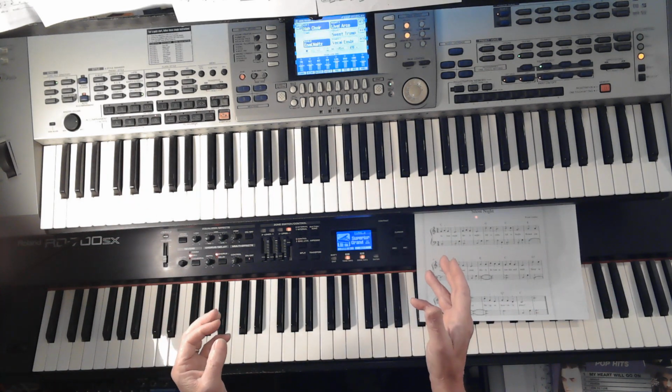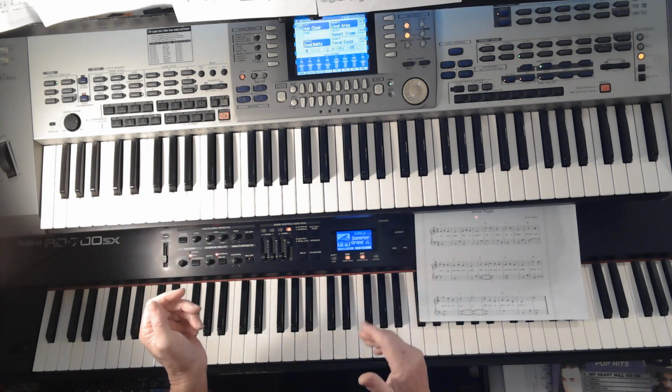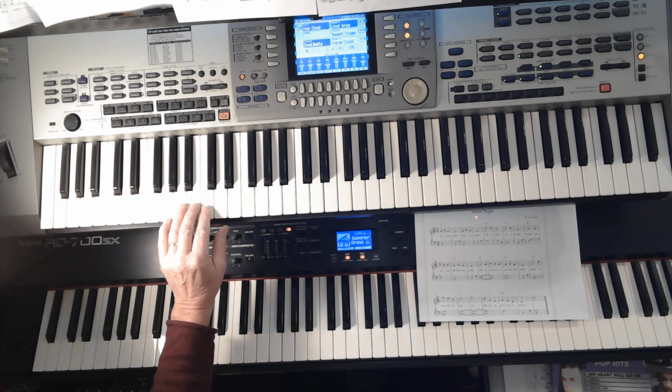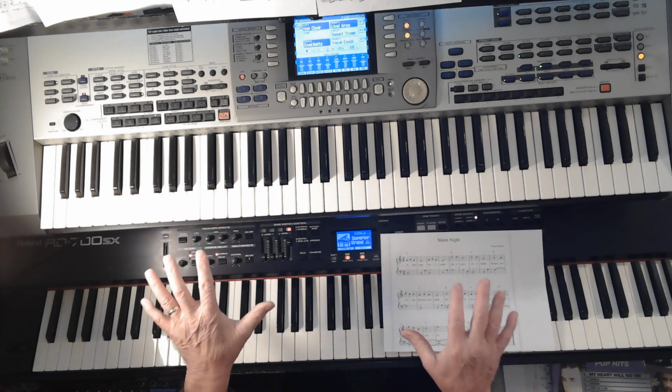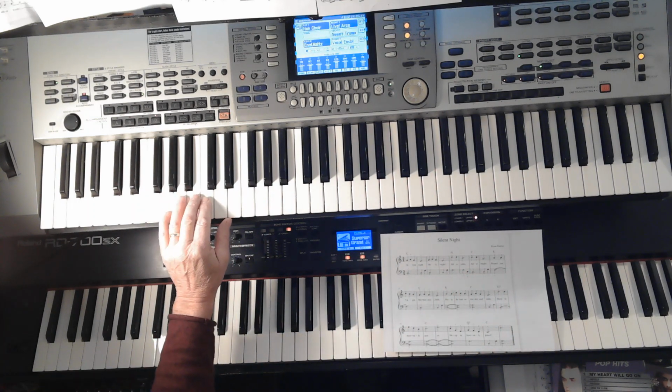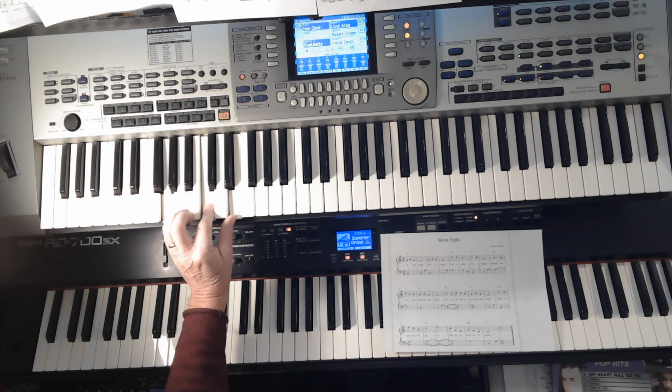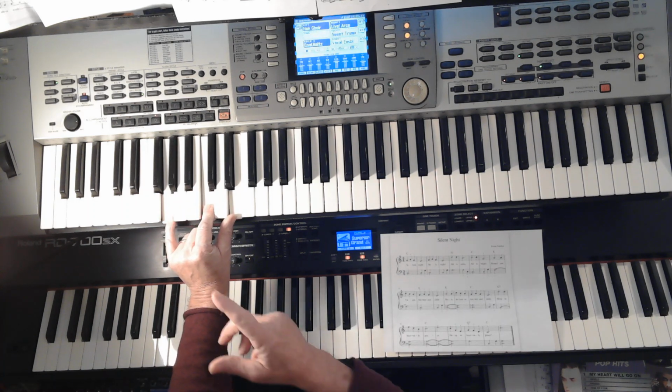And the other thing is you can play the full chord. In this position here on a keyboard, I would say to you, play the C in the second inversion. I don't know if you can see that.